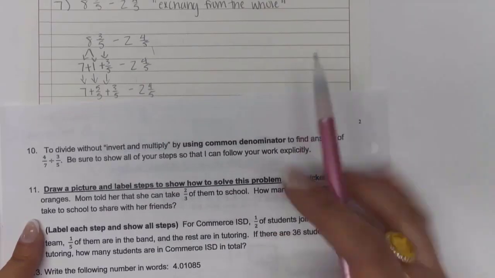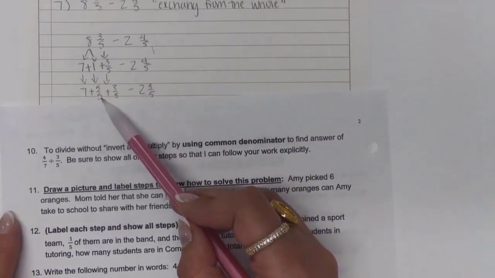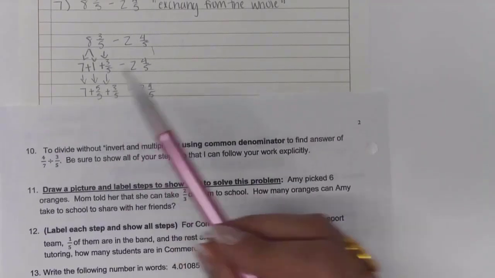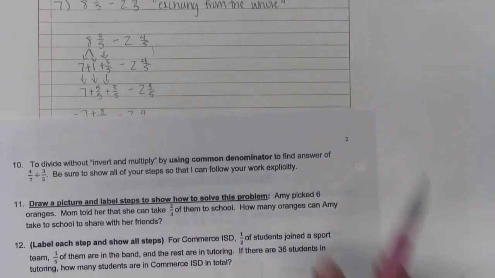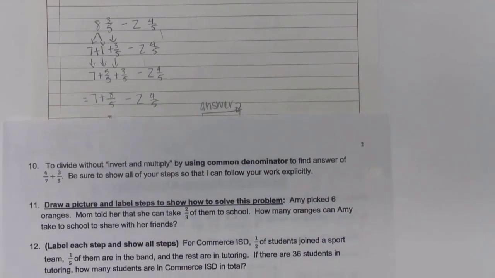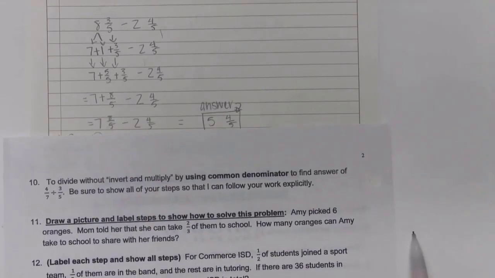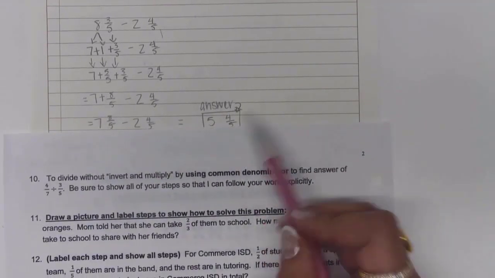then we know that 1 is equal to 5 over 5. So then you write 5 over 5, which is the 1. And then you write everything down again too. And then you come back down and then it'll be 7 plus 8/5 minus 2 4/5. And then you just subtract it. And then it'll be 5 and 4/5.